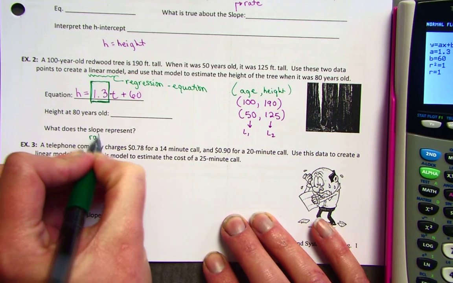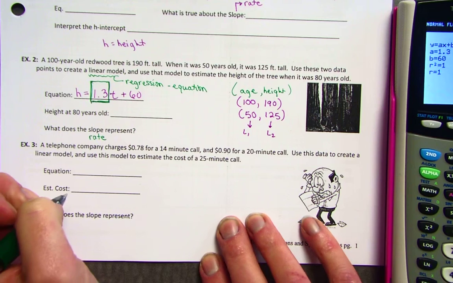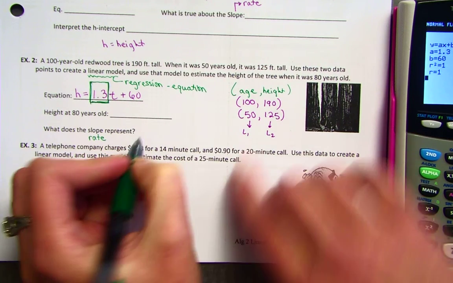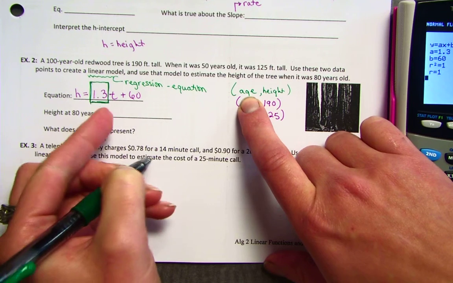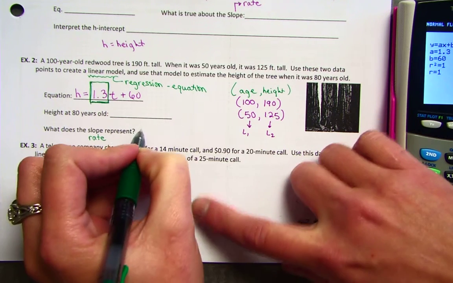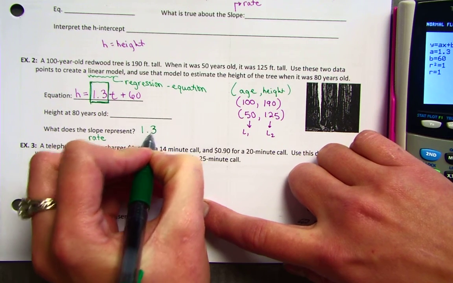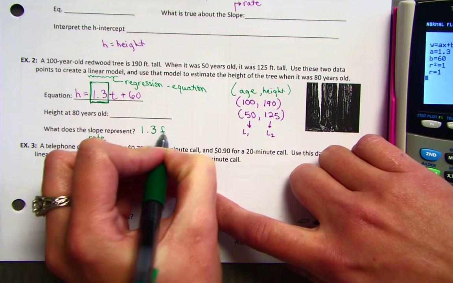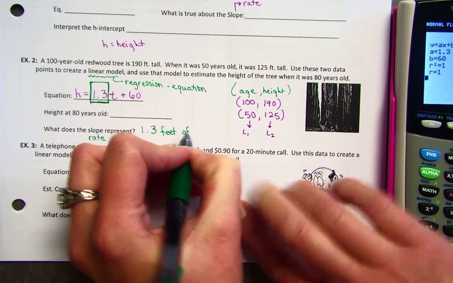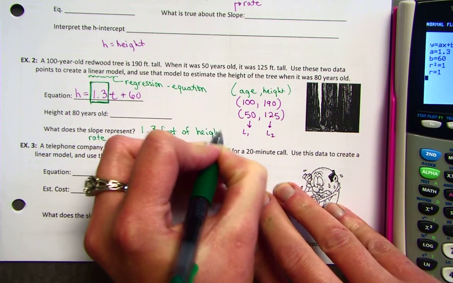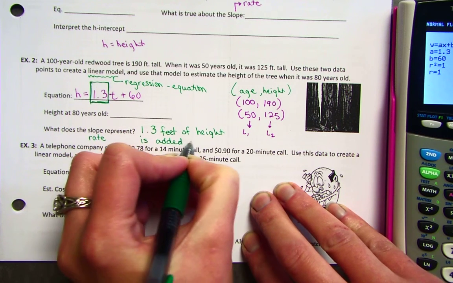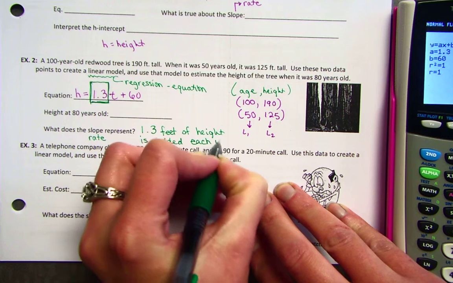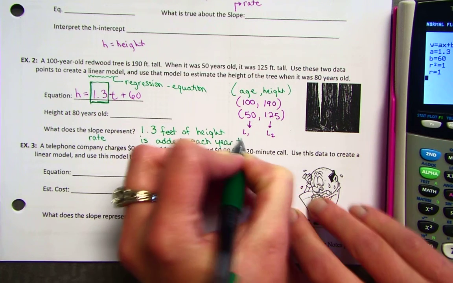Slope and rate are interchangeable words. And since I'm thinking about how much height is changing for every 1 year of age, this would tell me it grows 1.3 feet. Height is added each year the tree is alive.